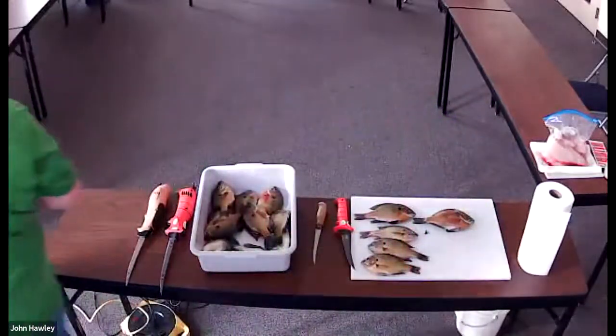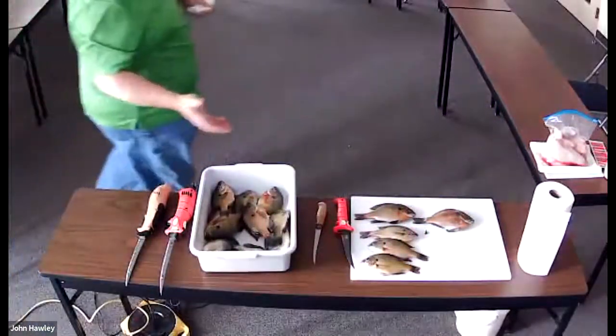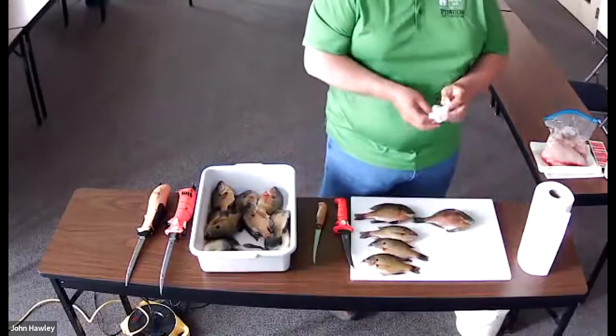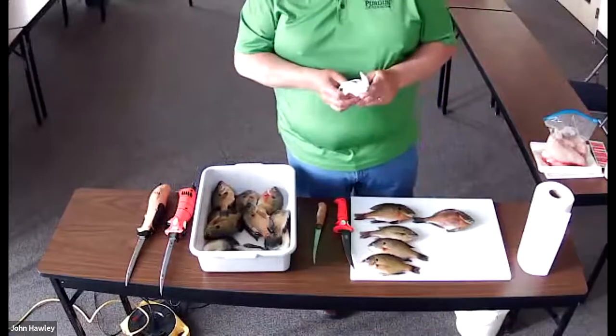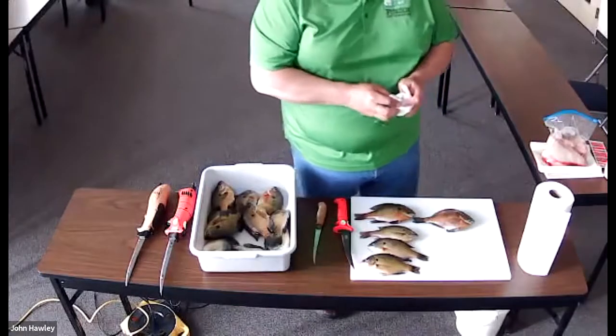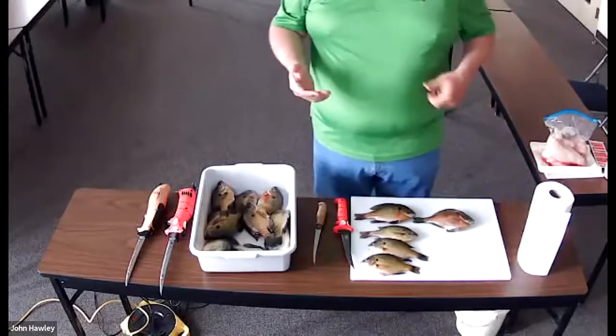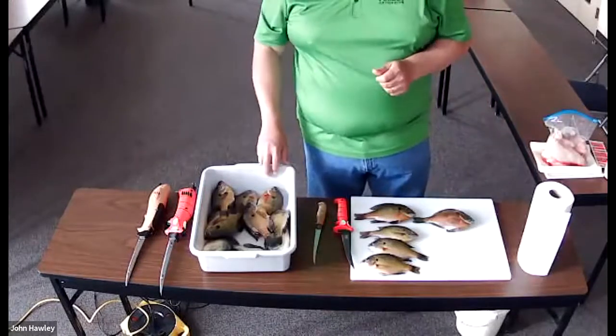I know you said 25 to 35 bass a year. That's a great number. That's what we use. But you're looking at 400 to 500 bluegill a year, and very few people really get to that number. They don't fish their pond hard enough.